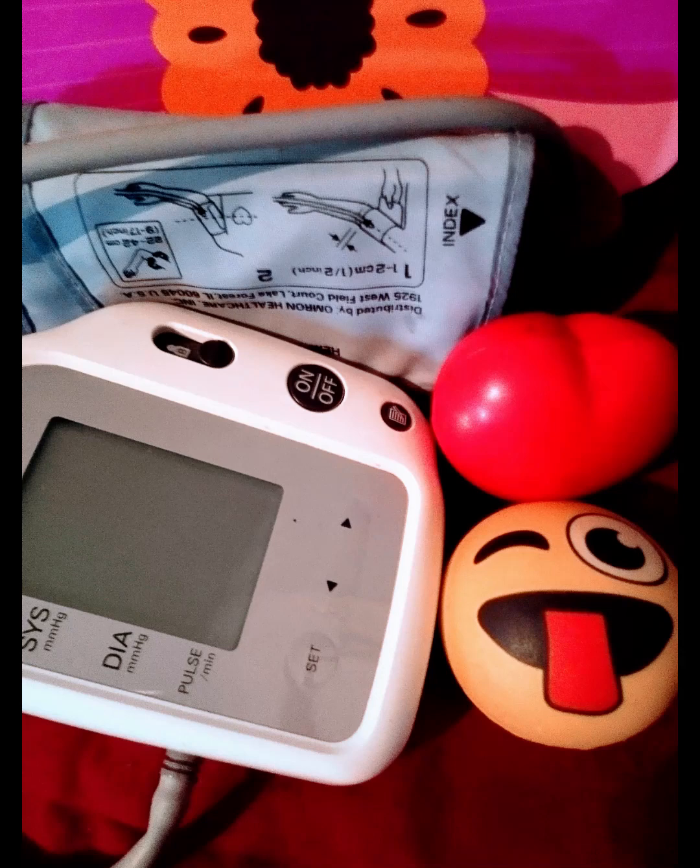Normal range. A normal blood pressure reading for adults is generally considered to be around 120/80 mmHg. However, optimal blood pressure may vary depending on factors such as age, gender, and individual health conditions.